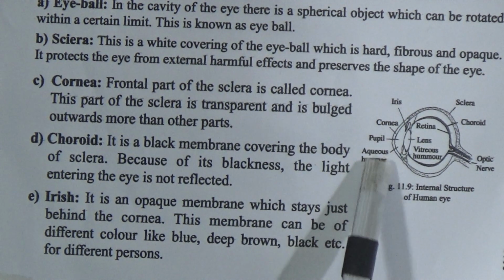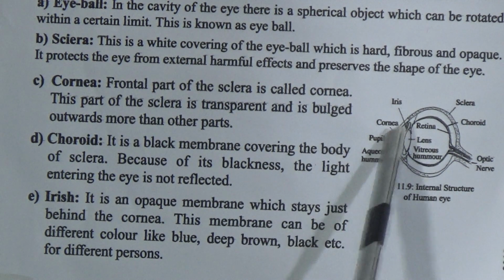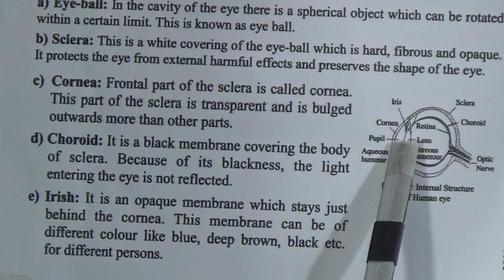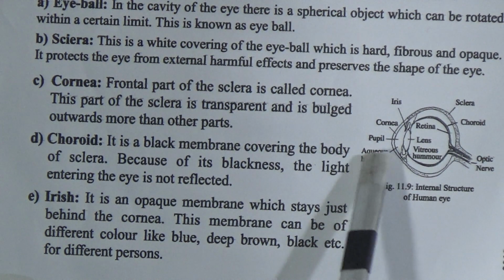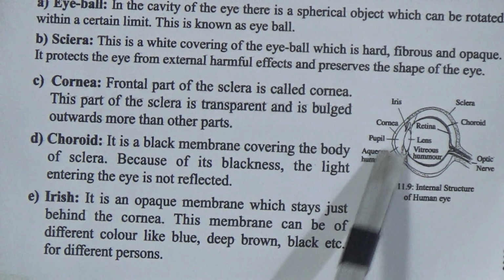It is an opaque membrane which lies just behind the cornea. Look, this is the cornea, and it is just behind the cornea. This membrane can be of different colors, blue, deep brown, black, etc., in different persons.